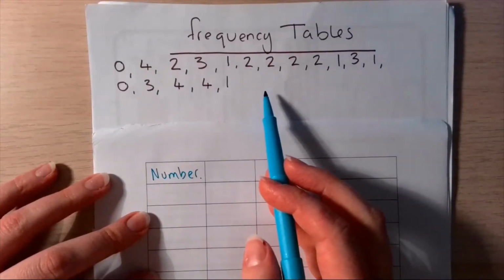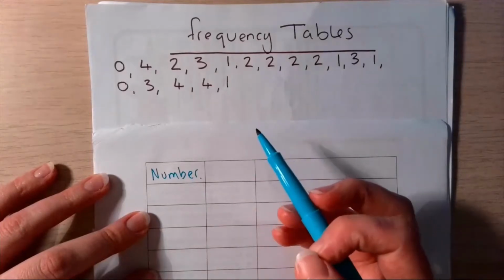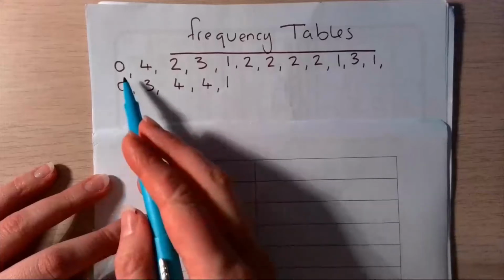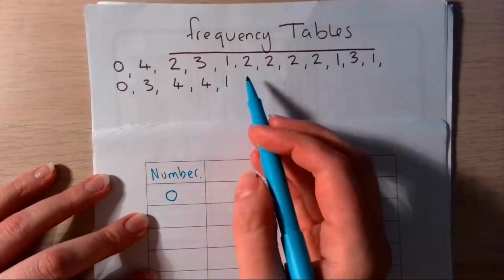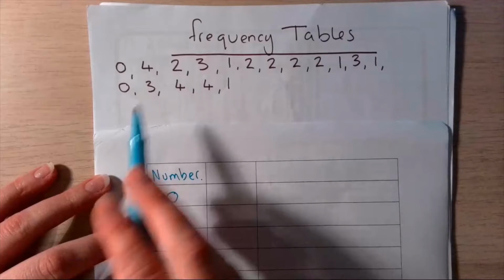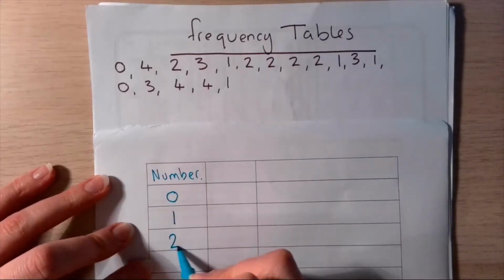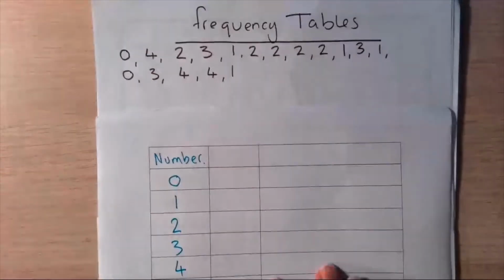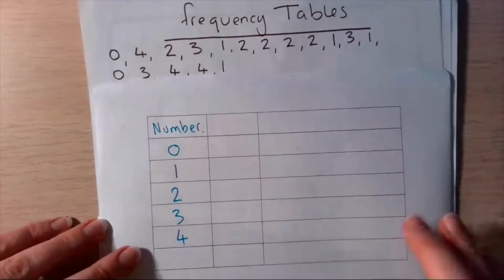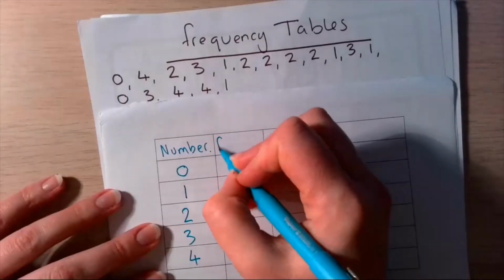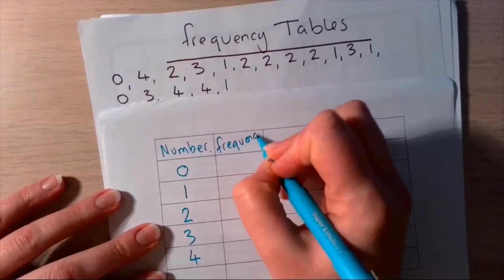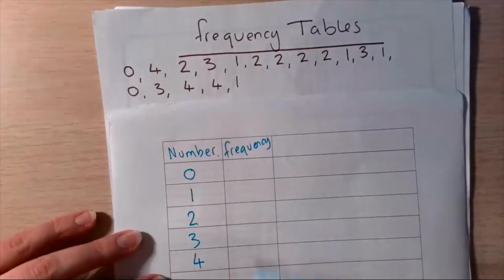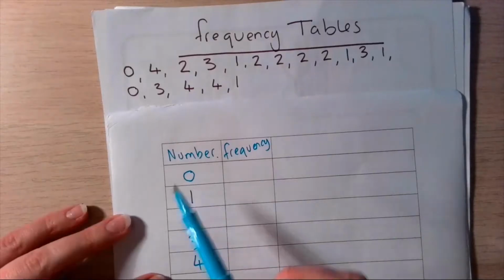It's not like in a moment we're going to do football scores, number of goals scored in football games and so on. So the numbers we've got a choice of are 0, 1, 2, 3, 4. There's no 5s in there. Okay, is that all on the screen? There we go. Just make sure we can see it all. And this column here is going to be our frequency, and just to remind yourselves, frequency is how many times something happens.